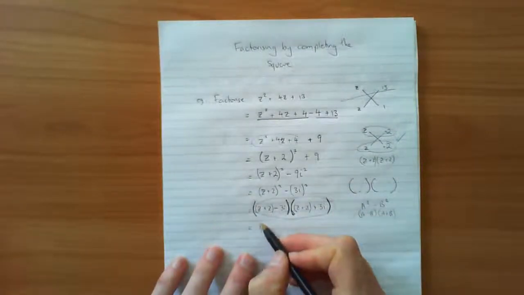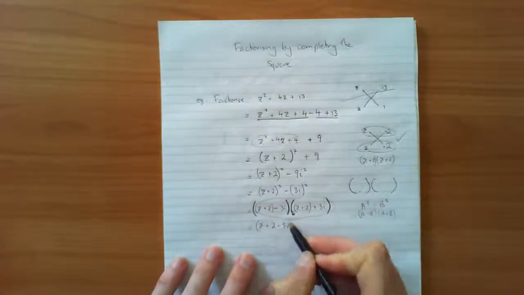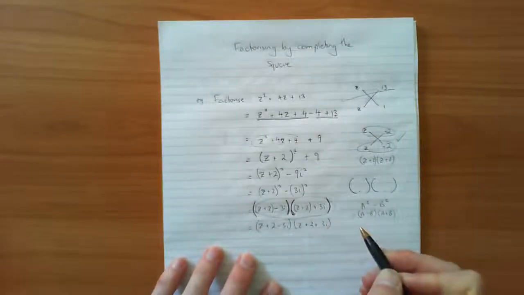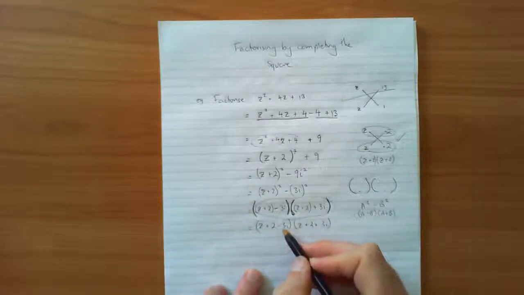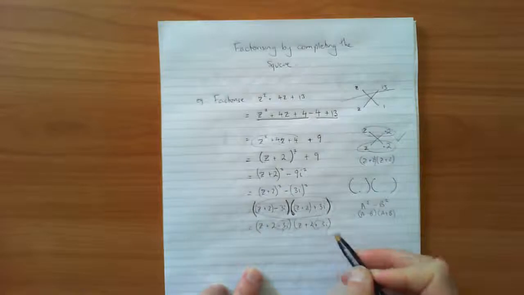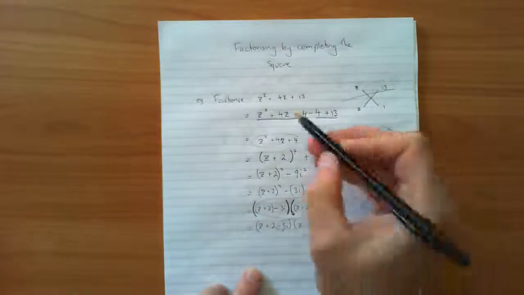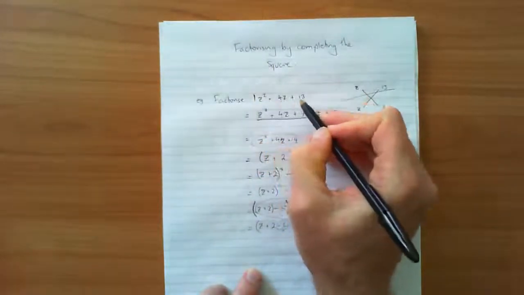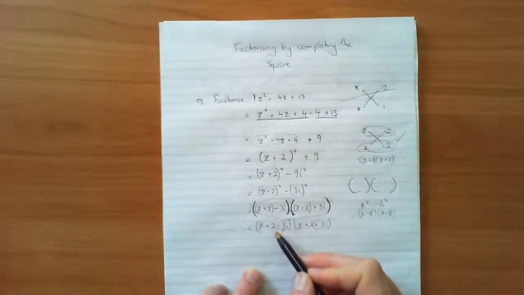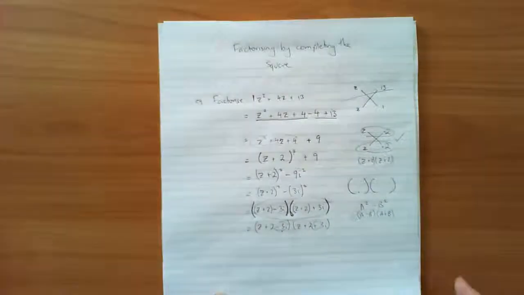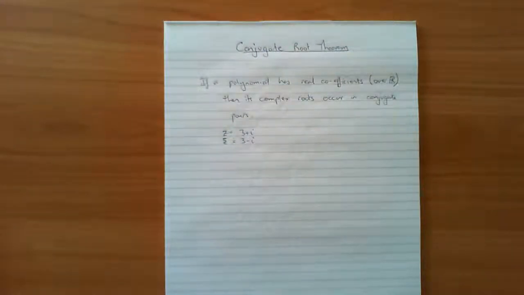Notice its factors are Z plus 2 minus 3i and Z plus 2 plus 3i. How are they different? The only way they're different is that this is a minus 3i, this is a plus 3i. These are conjugates. The polynomial had real coefficients, therefore the roots or the factors occur in conjugate pairs. Okay. We will use that when we get to some more difficult problems, so just tuck that away in your mind.